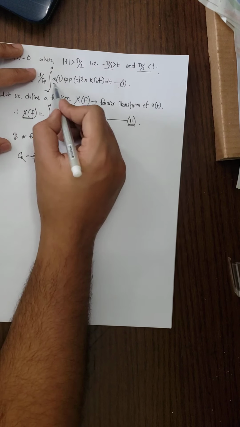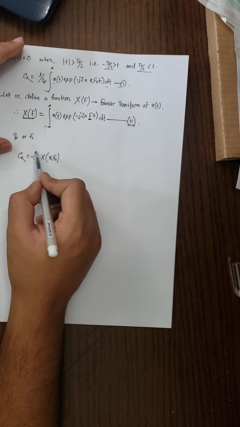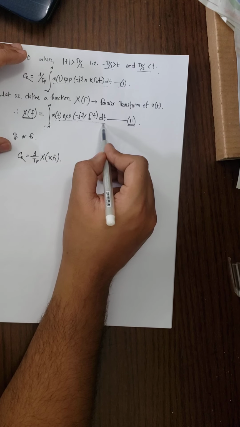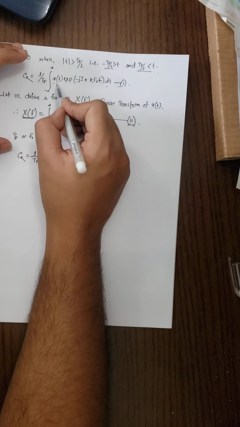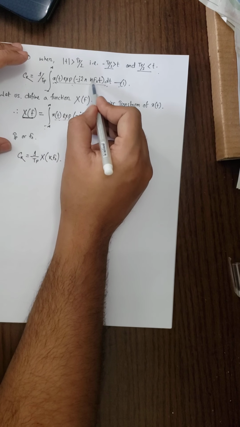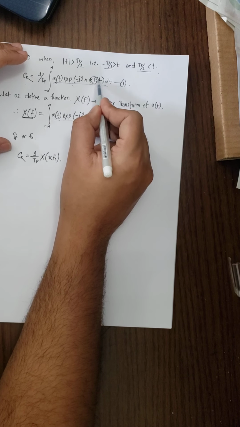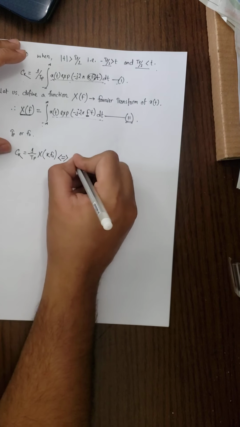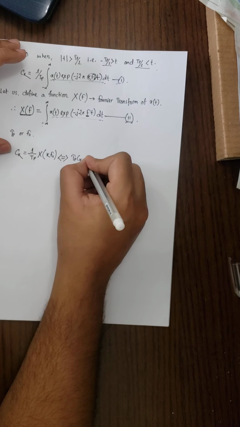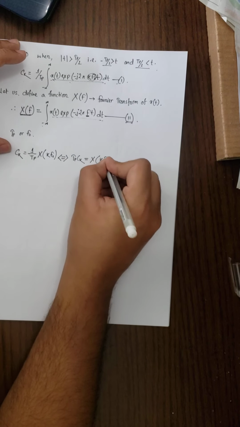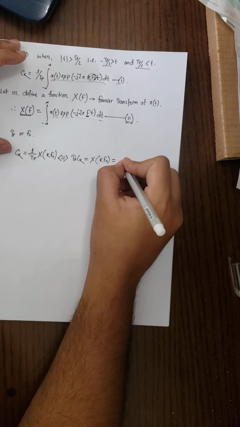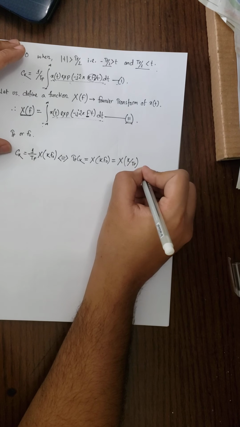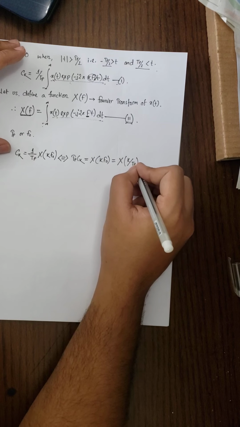So replacing this part of the equation, 1 over Tp remains as it is, and this part can be written as X of f, which becomes X of k f naught, where this is our operating variable. So upon further simplification, we get Tp times c k is X of k f naught, which equals X of k by Tp. Obviously, f naught is equal to 1 over Tp.